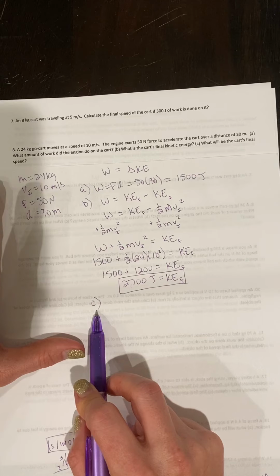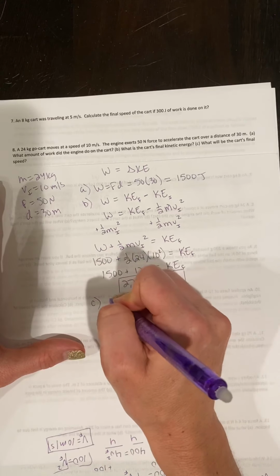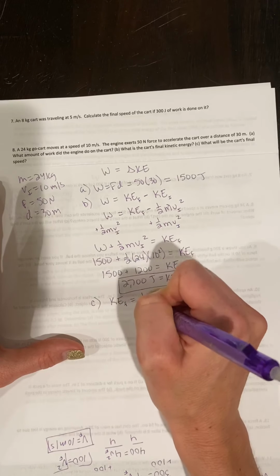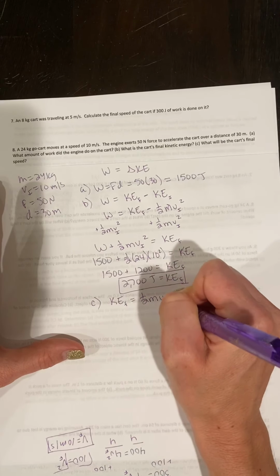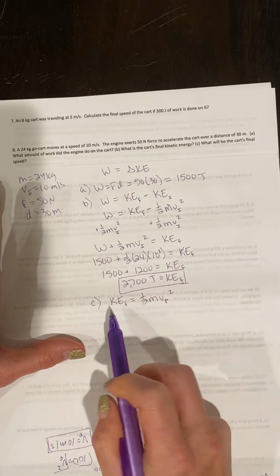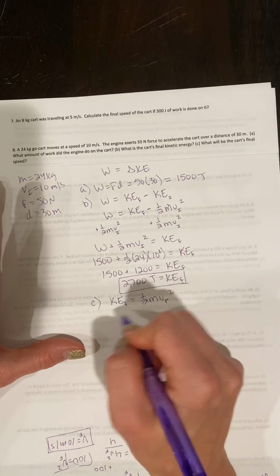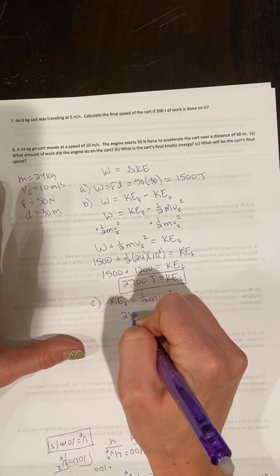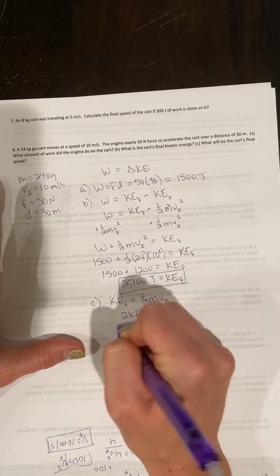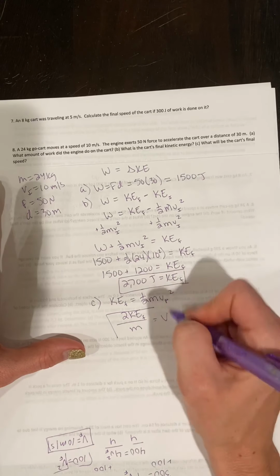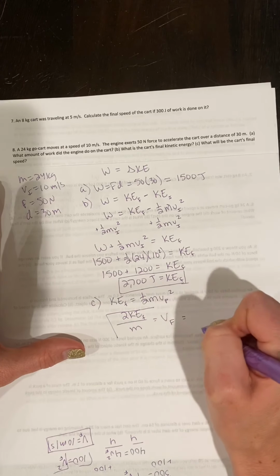The final speed of the car we can figure out with our final kinetic energy is equal to 1/2 my final velocity squared. We have this, we're looking for this. So when I rearrange my equation, it's going to be 2KE divided by m square root, because my velocity in the equation is squared.